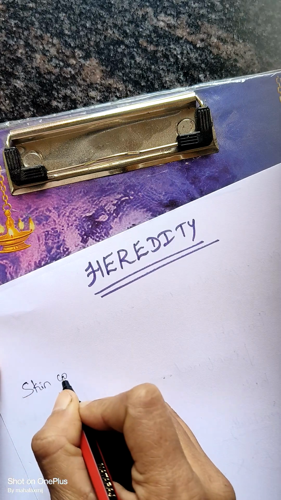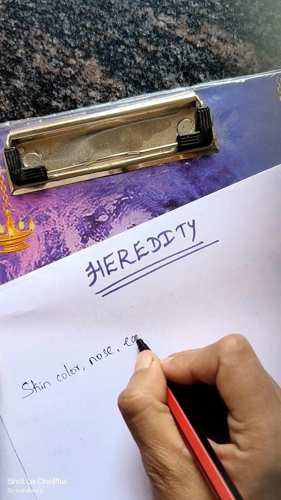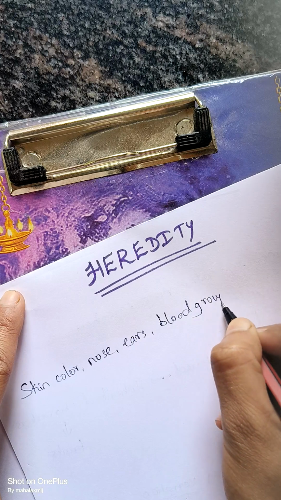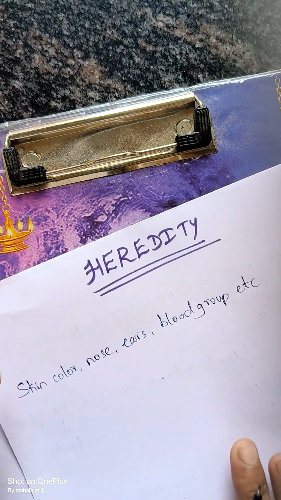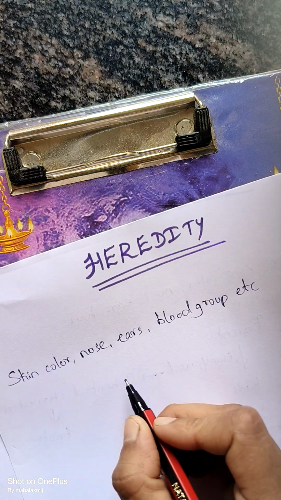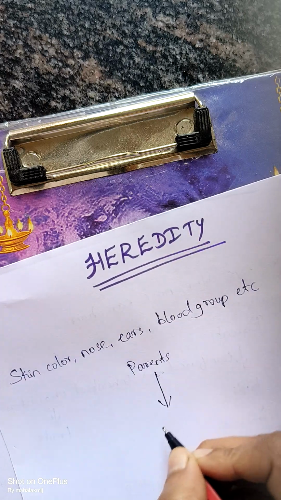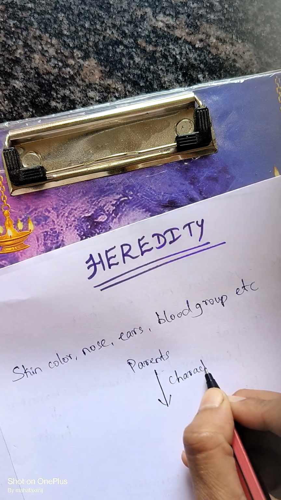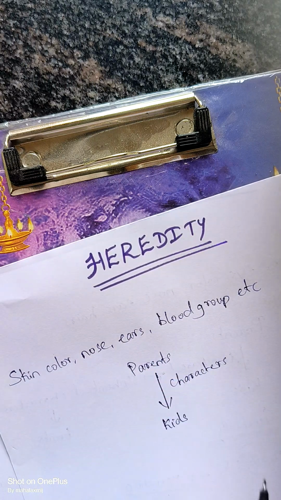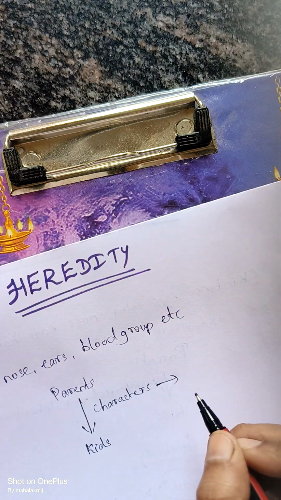Skin color, nose, ears, blood group, etc. So there are so many characters which are brought from the parent to the kid. What's happening is that from the parents, the characters are transferred to the kids. This kind of transfer of characters from parents to kids is known as heredity.